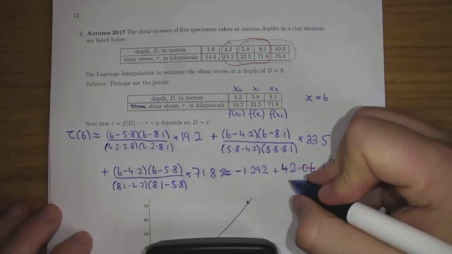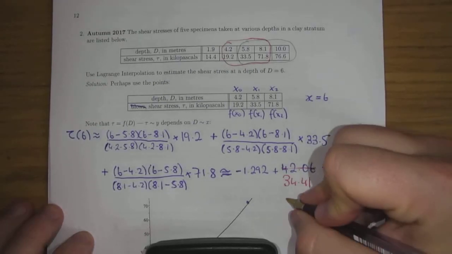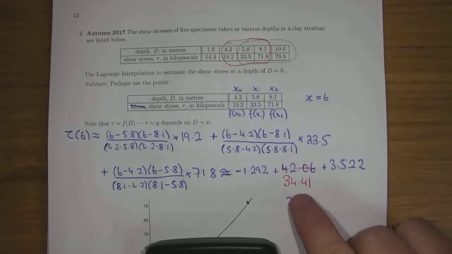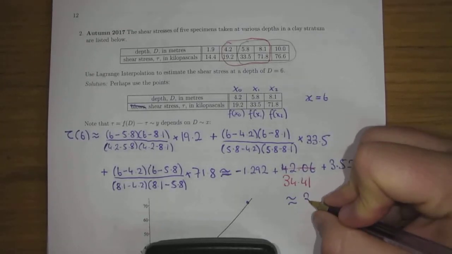So with 4 significant figures, I should have gotten 34.41. Now I'm going to add these 3 together and get an answer correct to 3 significant figures. So that minus 1.292 plus 34.41. I could just use the full answer, but it's all rough anyway here, so it's not too big a deal. And it comes out 36.6.